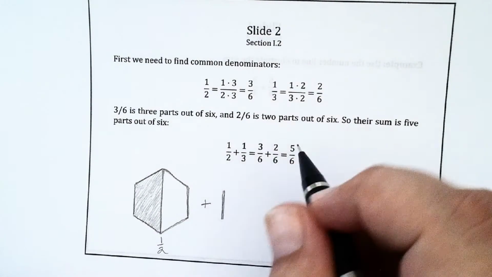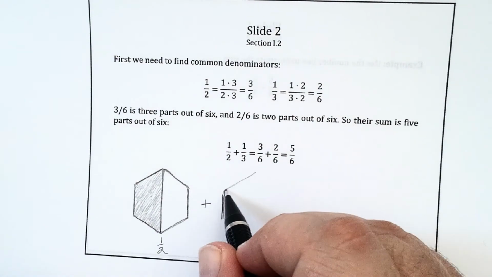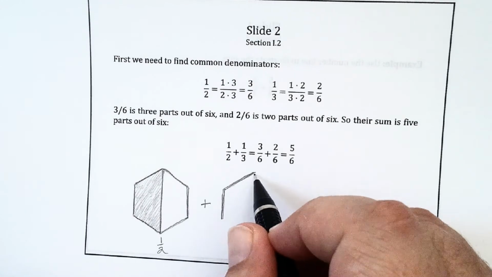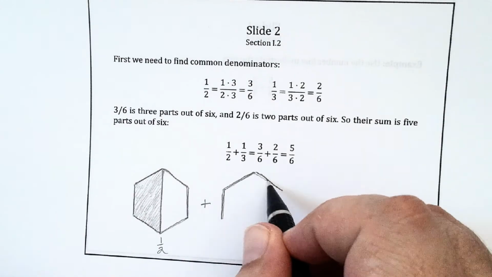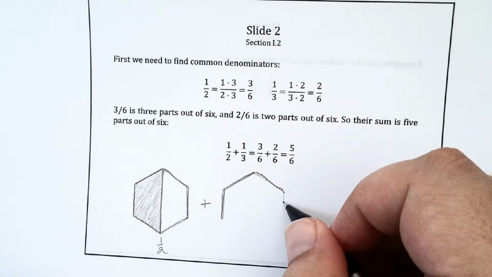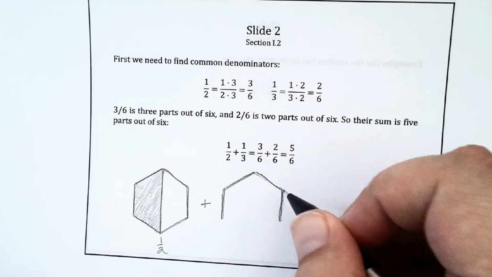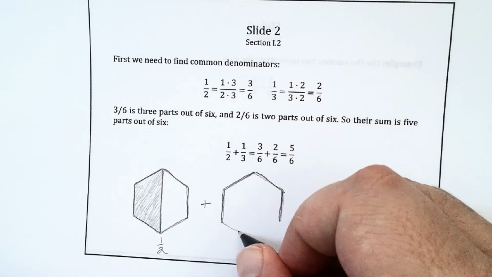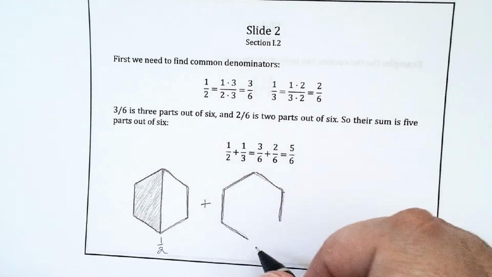So I'll draw a picture of 1/3 using the same unit. It's important that the size and shape be the same.